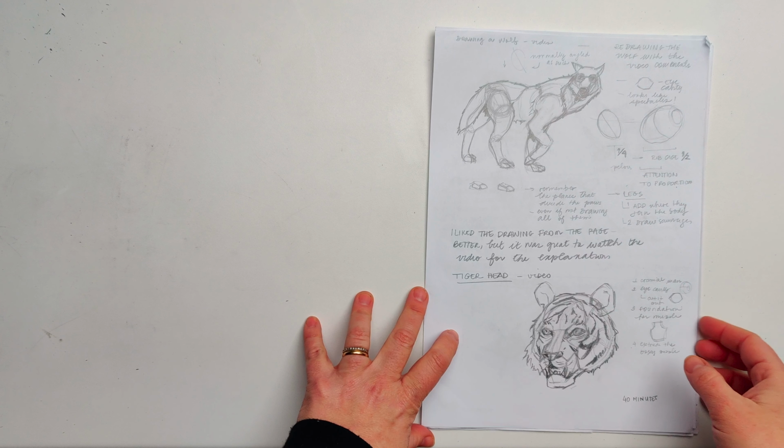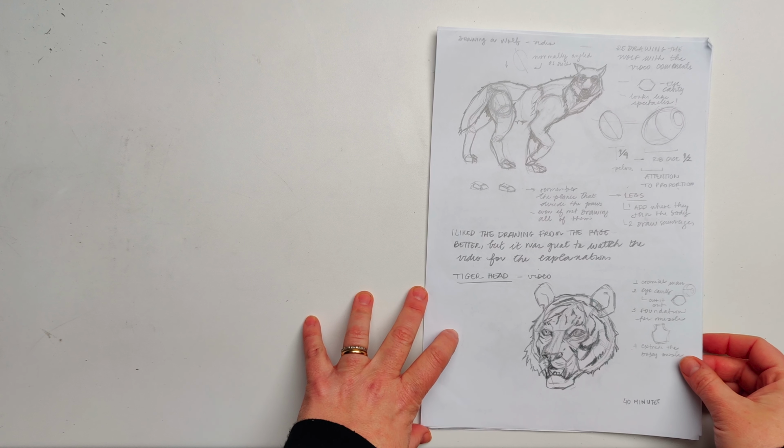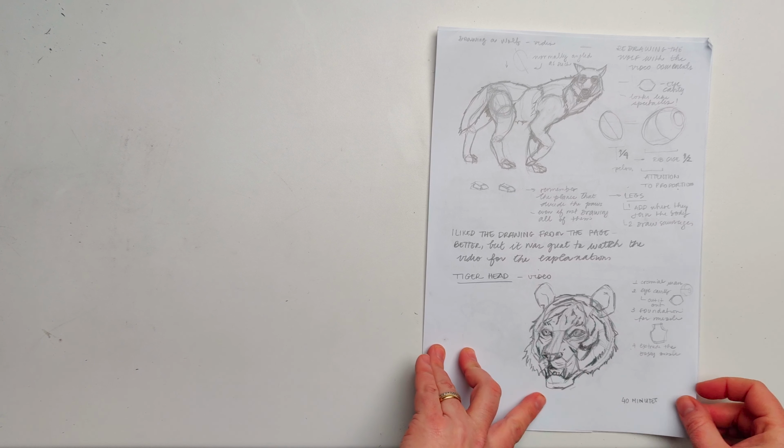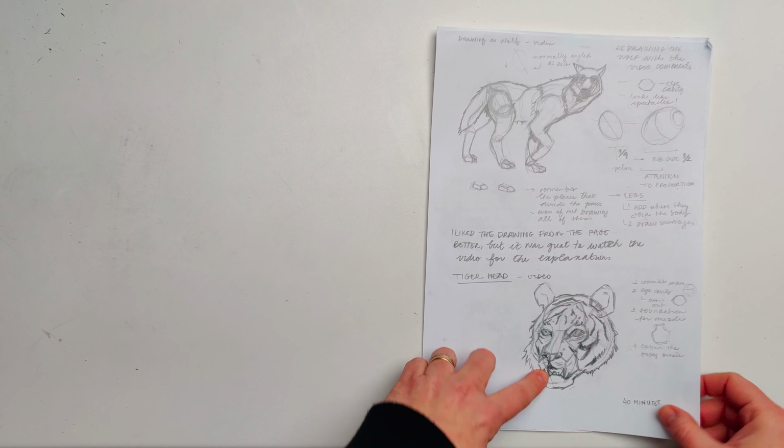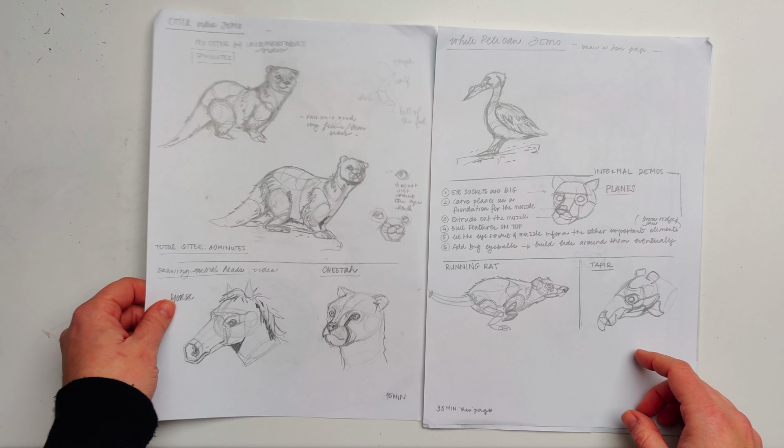I also did this tiger's face, and it took me quite a while to go through the demos. This page was 40 minutes, but I wasn't equally consistent in timing my efforts this week.